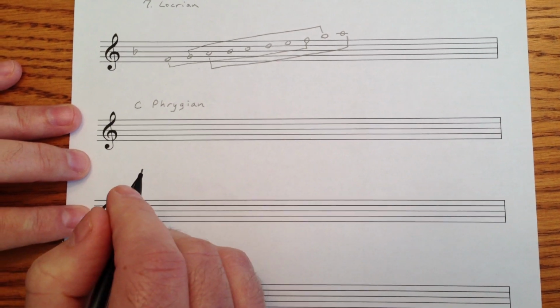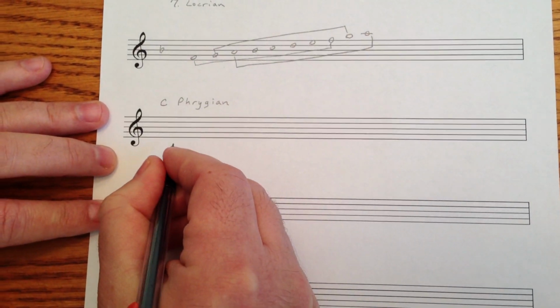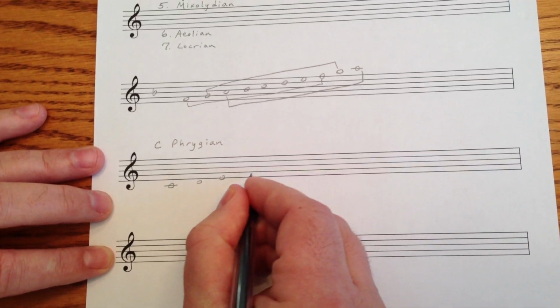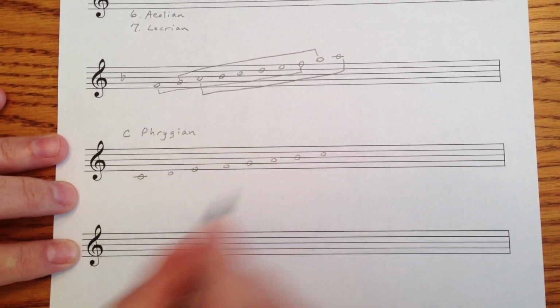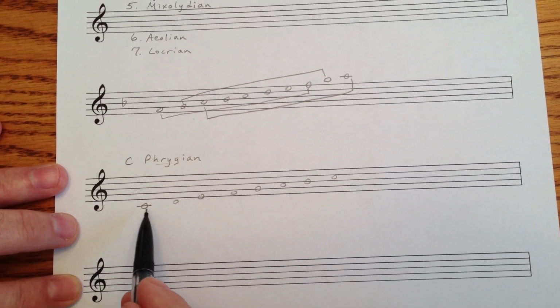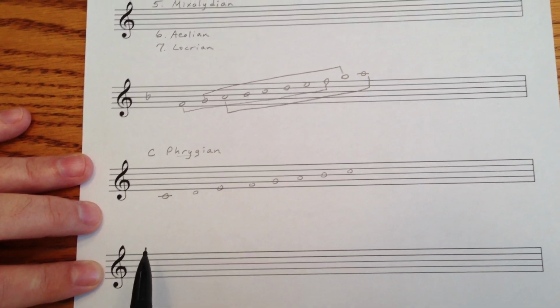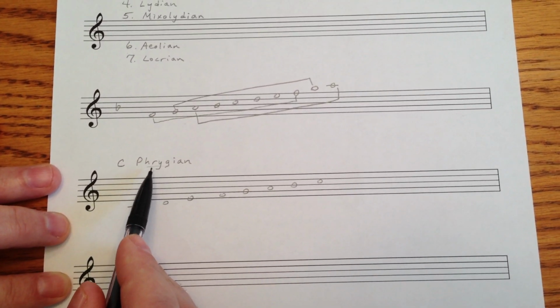Okay, so the first thing I'm going to do, I know a C Phrygian scale has to start on C and end on C. C is tonic, so I'm going to write down all of my notes for the C Phrygian scale. Now, how do I make this Phrygian? Right now I'm looking at what kind of scale? C to C with no sharps or flats, which is C major, right? I don't want major. I want Phrygian.